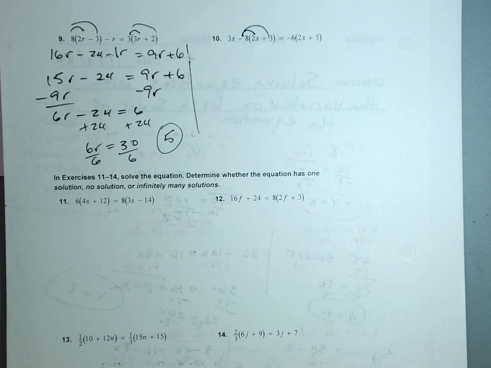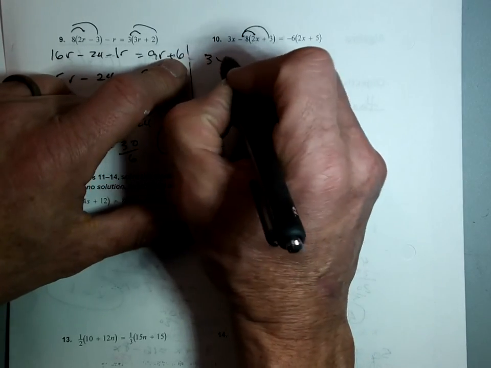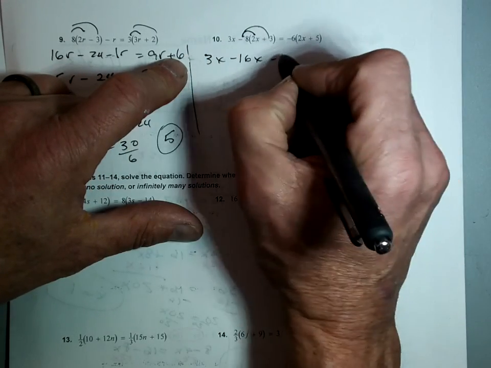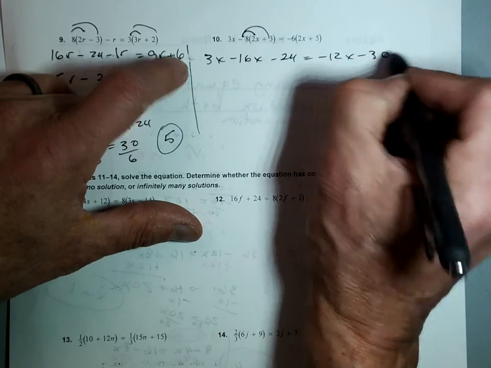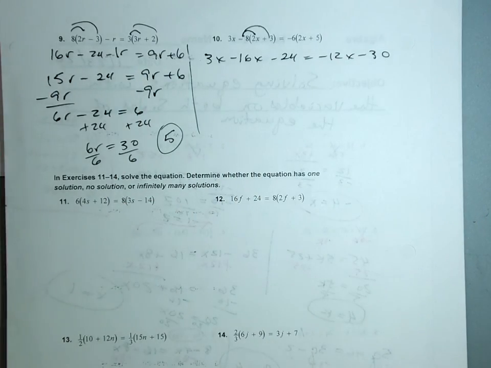Okay. So if you're stuck, I would start here. 3x minus 16x minus 24 equals negative 12x minus 30. That's what I did, because we all make mistakes. I put positive 30 there, totally messed me up. Okay, so how's that for a start? That's why it was not working out.